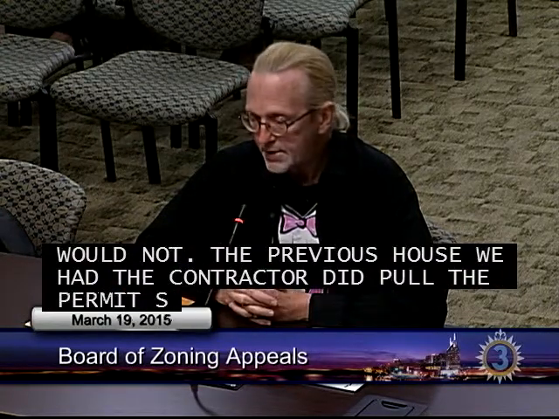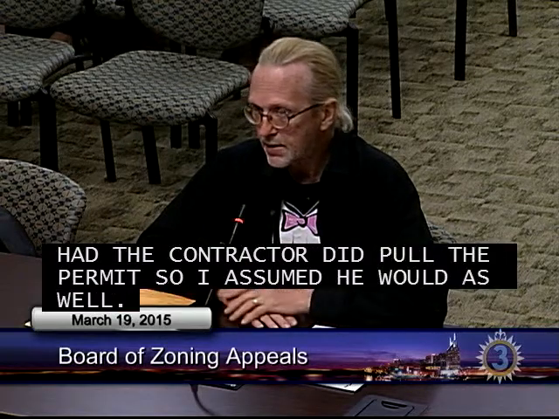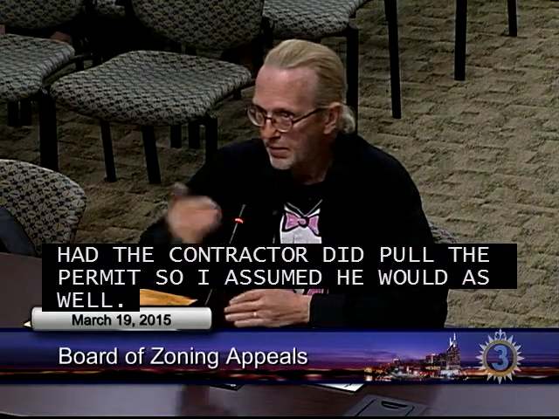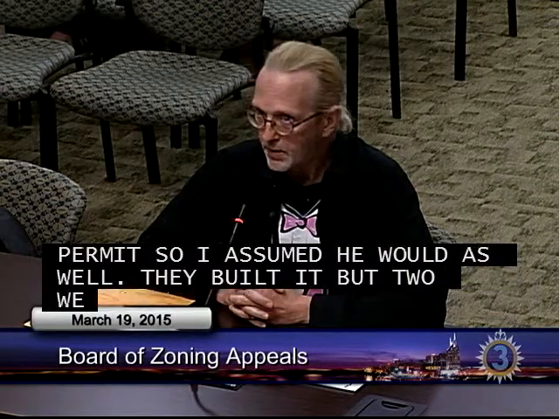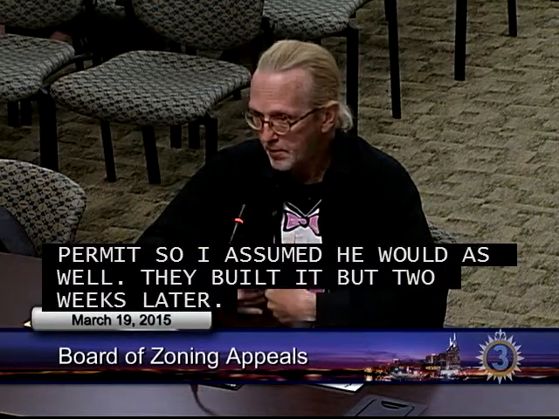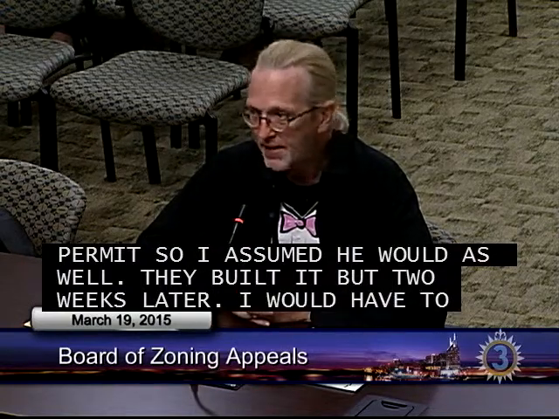And they built it, and then about 2 weeks later, I talked to an electrician about wiring it in for power, and he told me that I would have to pull the building permit for the electricity. That's when we found out that there had never been a permit pulled for the construction of the shop.